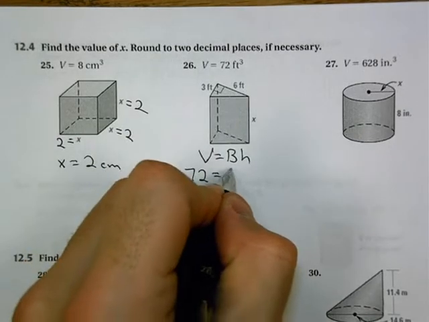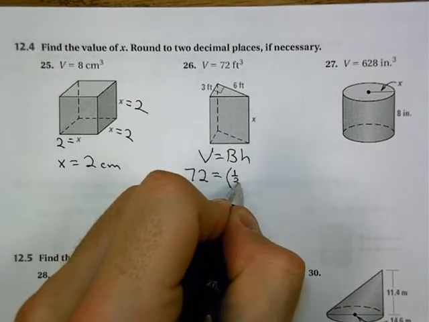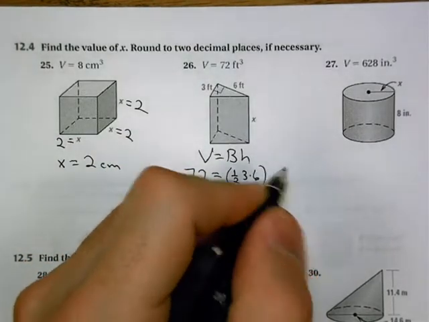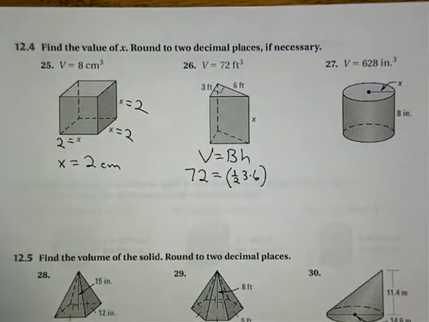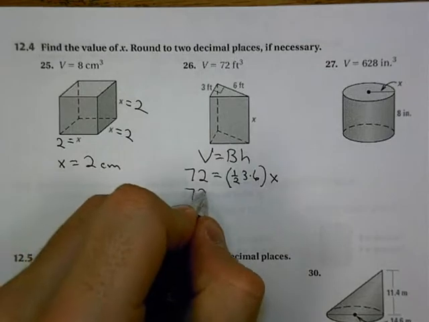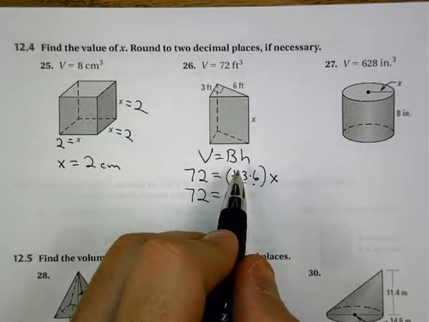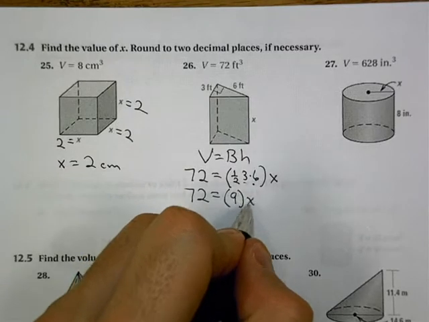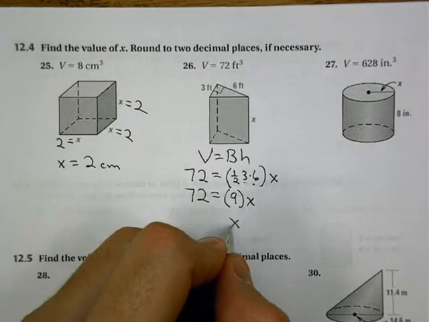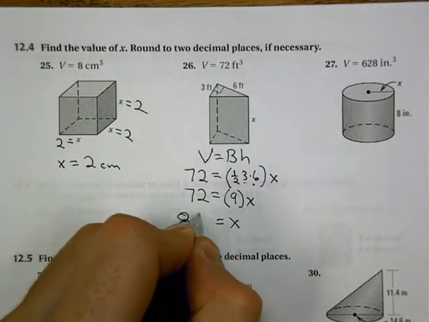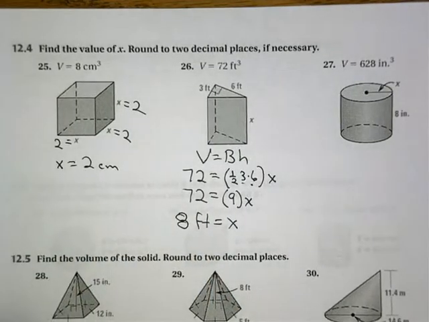72 is our volume. Our base area is 1/2 times 3 times 6. Don't forget the 1/2, because we're talking about a triangle, times x, which is our height. So we solve. I get 72 equals, well, let's see, 3 times 6 is 18. Half of that is 9. So 72 equals 9x. And x comes out to be 8 feet.